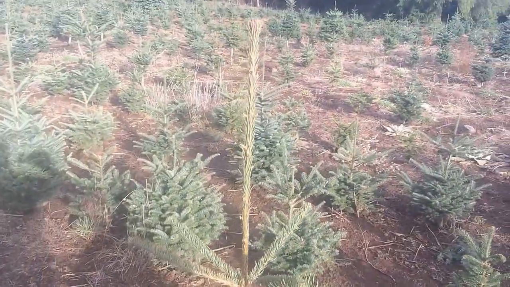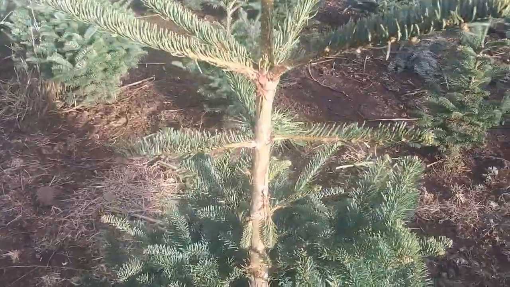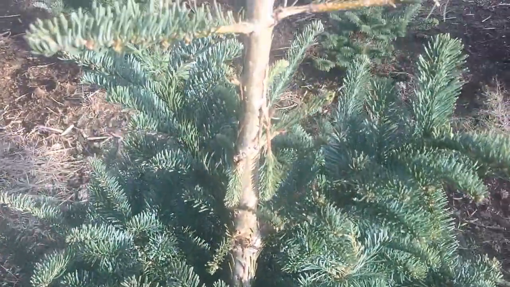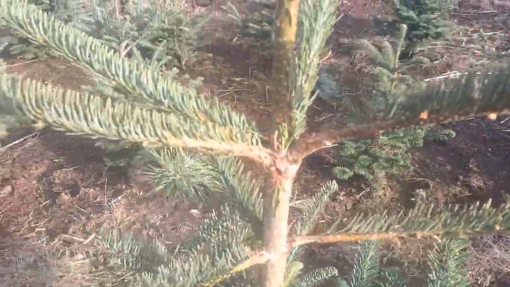Some of you may see trees like this. Probably not a lot of you, but you see that in there? I think probably a lot of you know what's going on there.